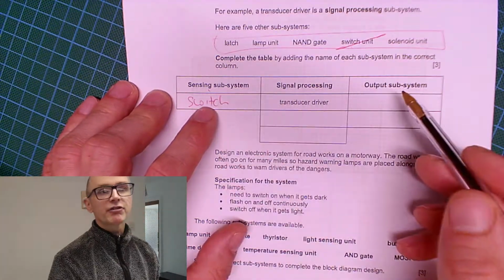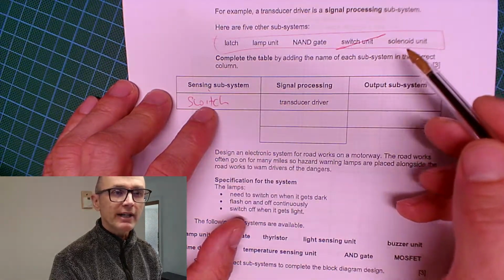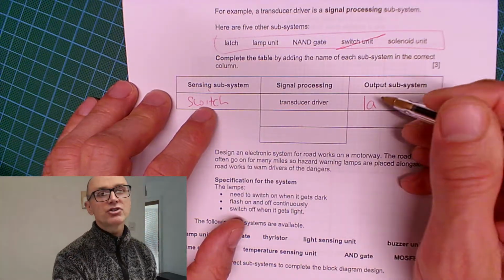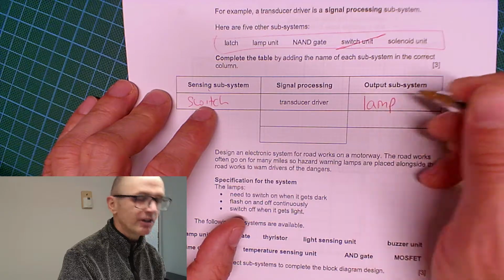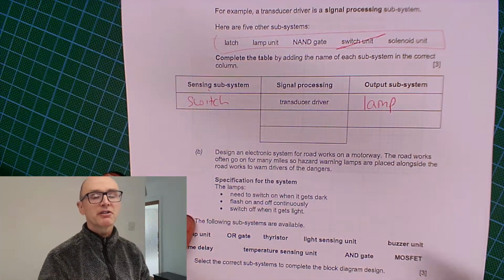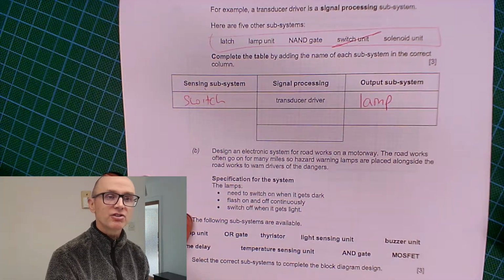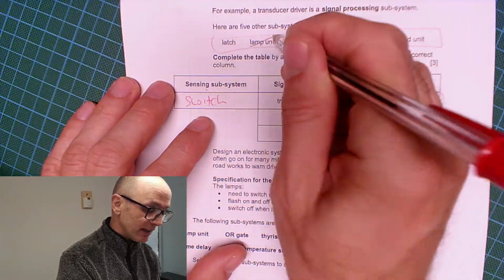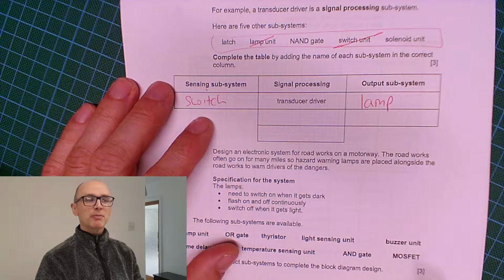And then let's have a look for outputs, because outputs are generally quite easy to see as well. A lamp, it's a transducer. A transducer just converts one type of energy to another, in this case electrical into light, and also a little bit of heat as well. So we've done the lamp, and then it gets a little bit more tricky.